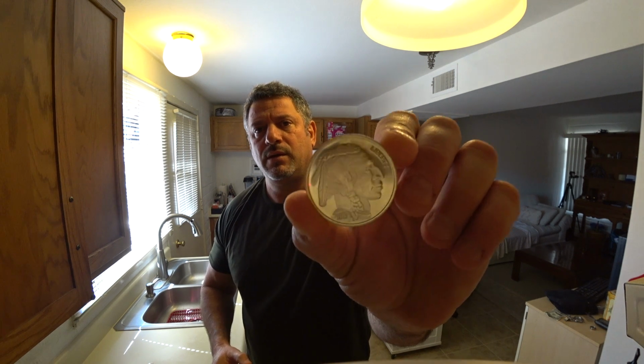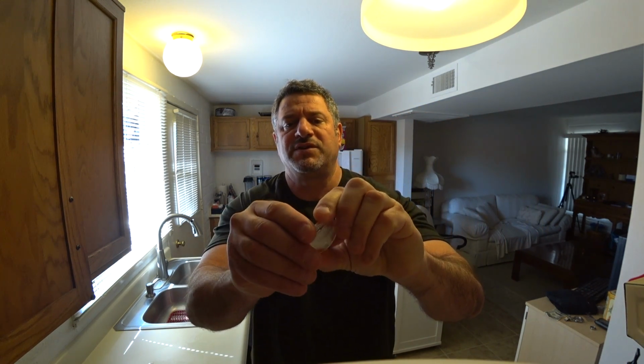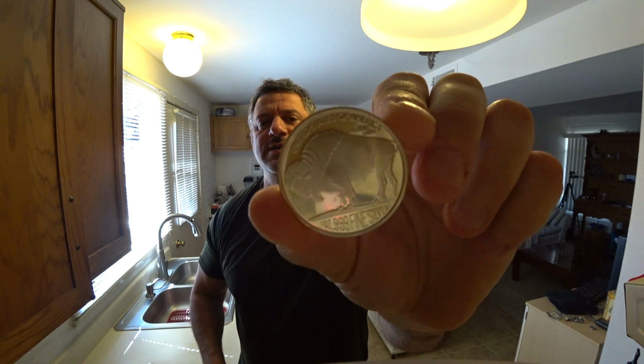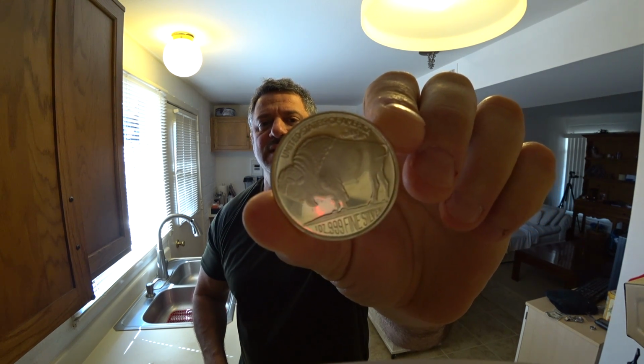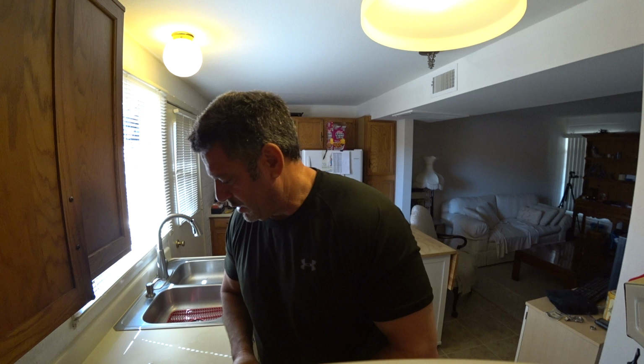Like this buffalo coin, this Indian and buffalo coin, for some reason, everybody recognizes this. This is by Silverton, I think. For some reason, everybody recognizes this, and I think because there's a gold coin in this variation.